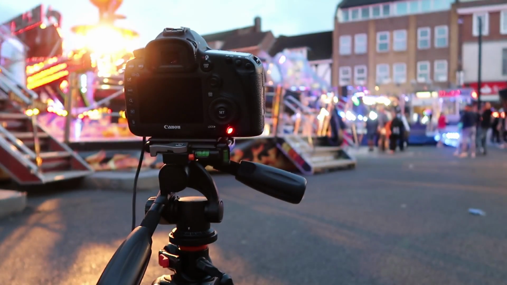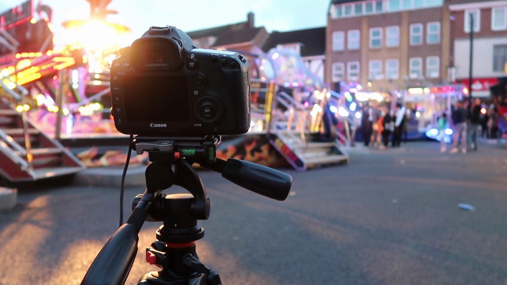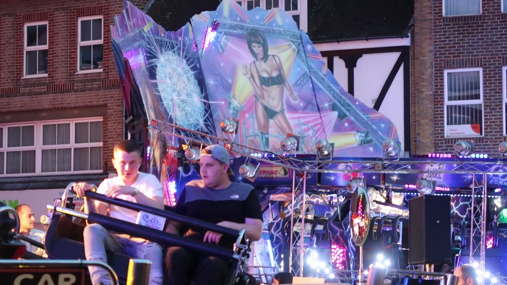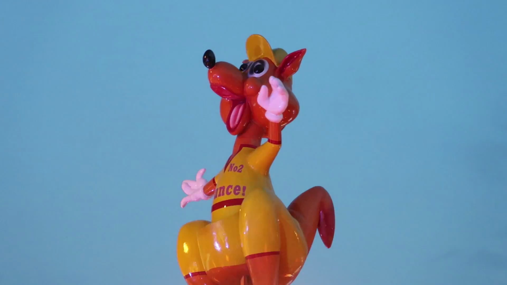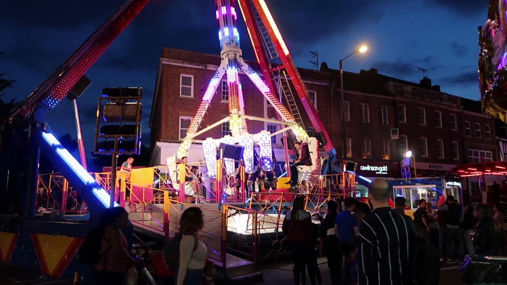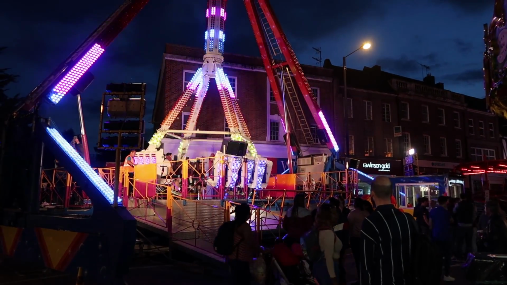I'm going to shoot another time-lapse, this time with a longer shutter speed to see how that works. Mainly because of this very sexy lady up here. And one more with a shorter shutter speed.